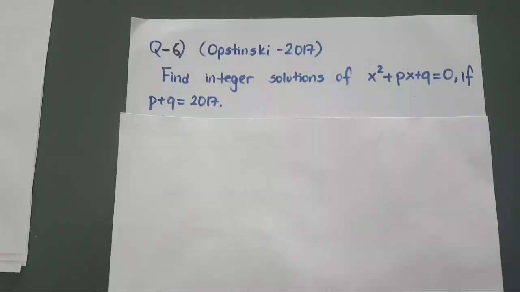P and q, the sum of p and q. Does Vieta help us here? What do you think? Okay, I gave the hint, so can you please try to find the sum of the roots and the product of the roots by Vieta?